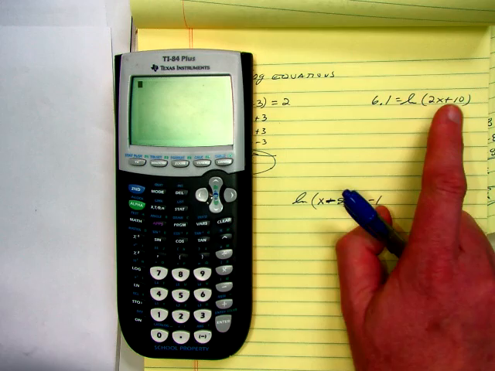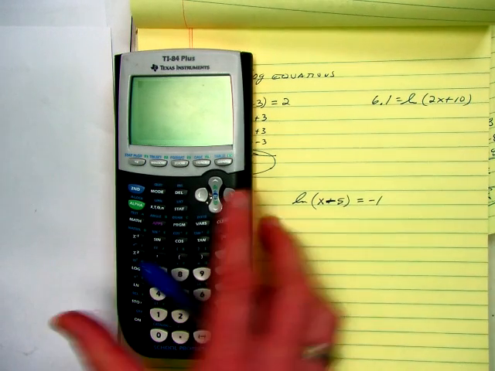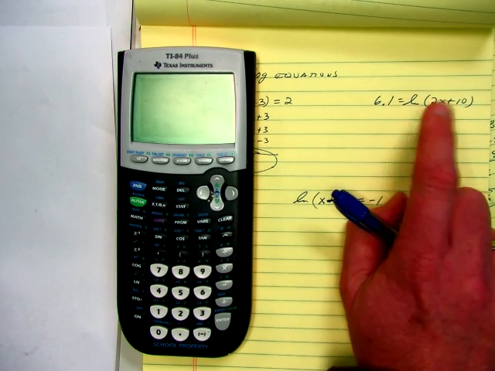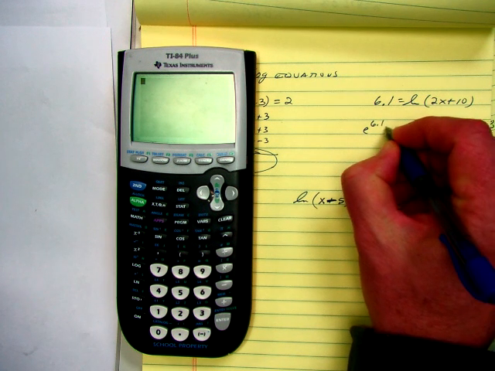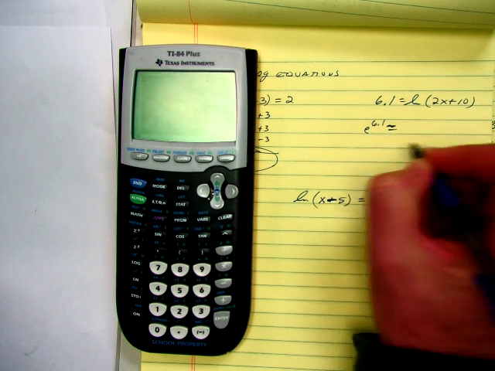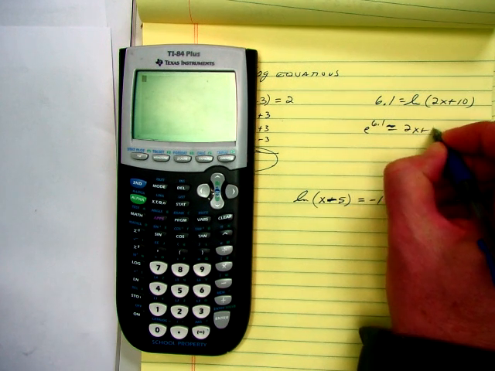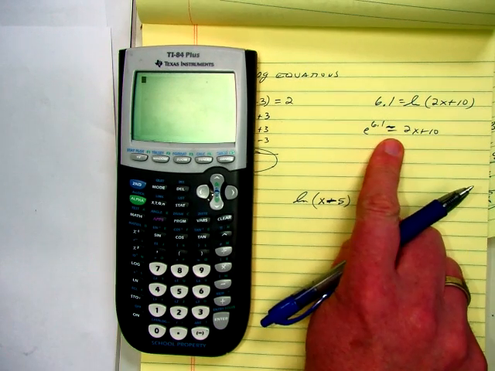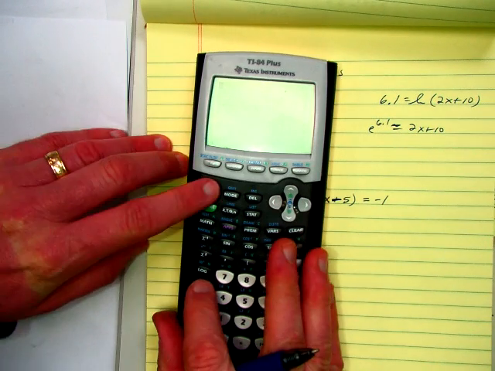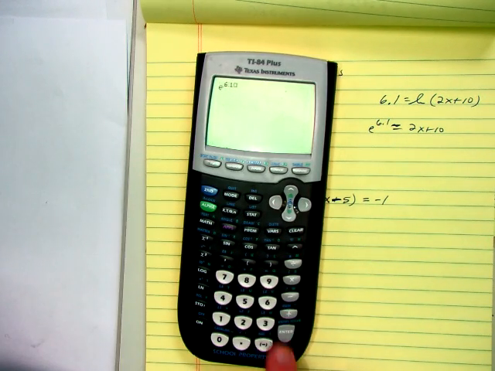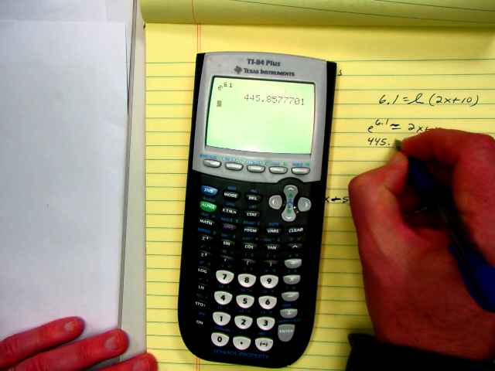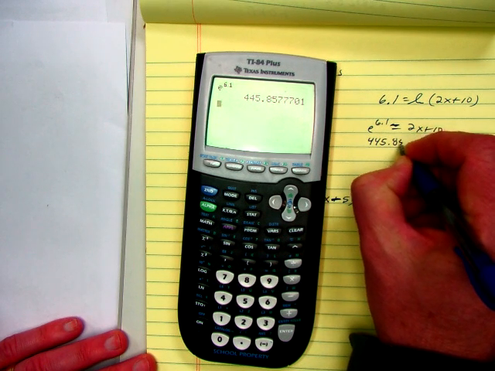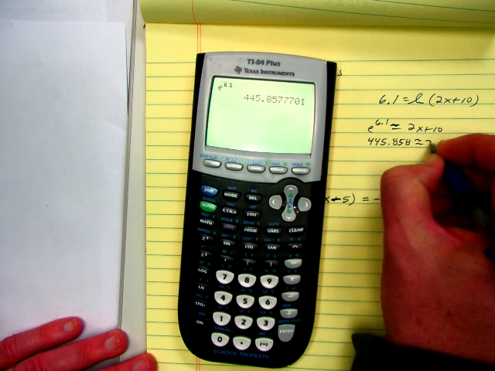Alright, so let's go ahead and do this one. So again, this is in log form. Doesn't matter which side the log is actually on. But this is base e, so this is going to be e to the 6.1 power is equal to 2x plus 10. That's not an approximation yet, that's an equals. So if I go to e to the 6.1 power, that is 445.858 is approximately equal to 2x plus 10.